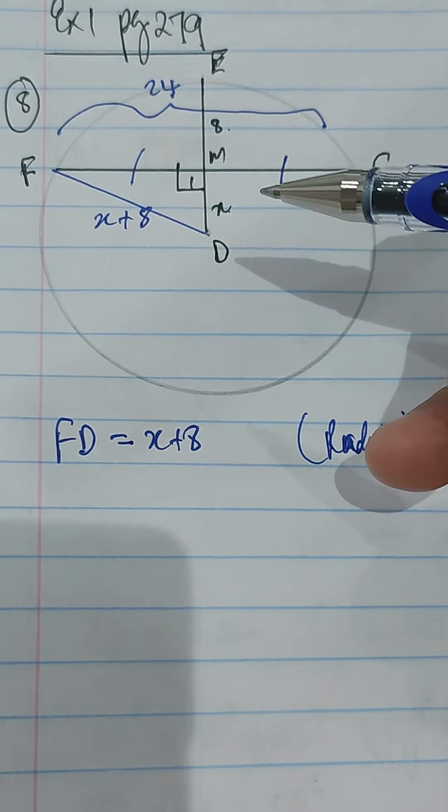So at this point, that's going to be 12 there. Now we can apply the theorem of Pythagoras in this triangle. The question says to calculate FD. So in other words, once we solve for x, we can add 8 to x to get the length of FD. So the theorem of Pythagoras is going to be (x + 8)² equals x² + 12².